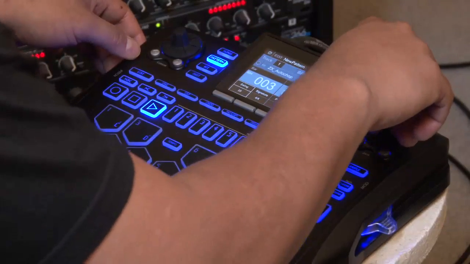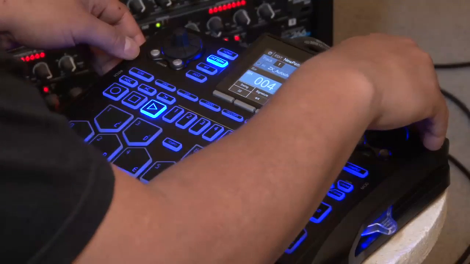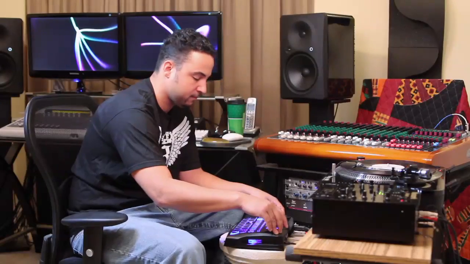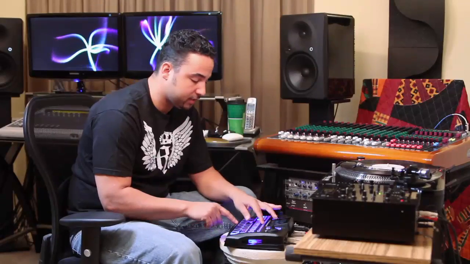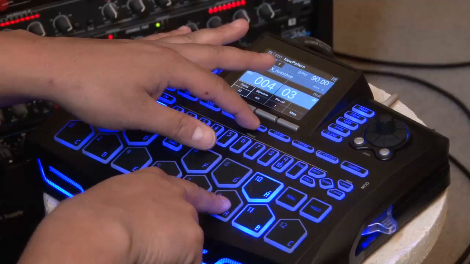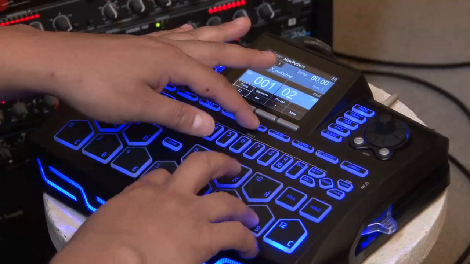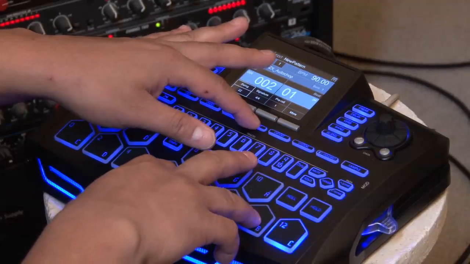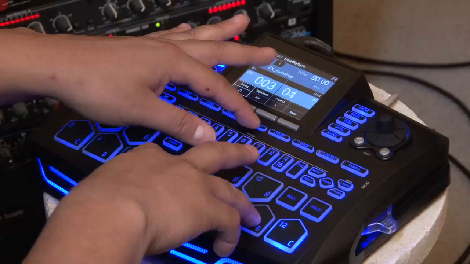Maybe put a little swing to it. I had a note in there that I didn't really like, so let's hold down delete and take that note out. Take those notes out.